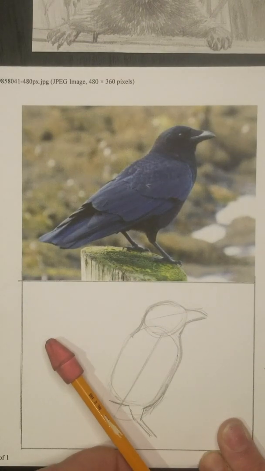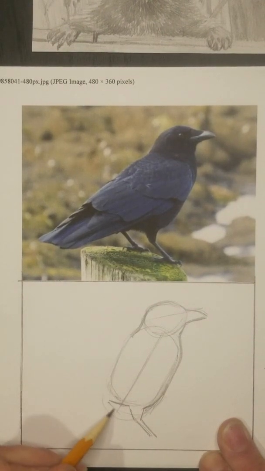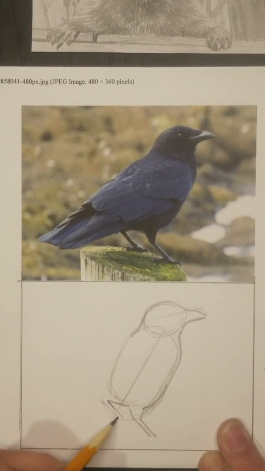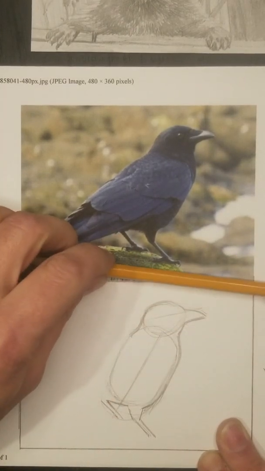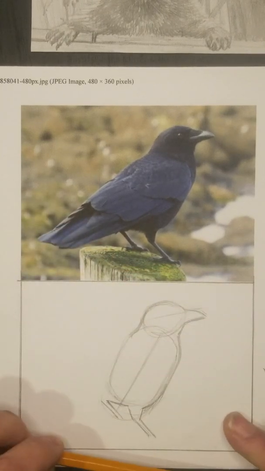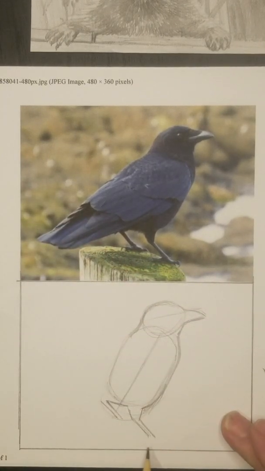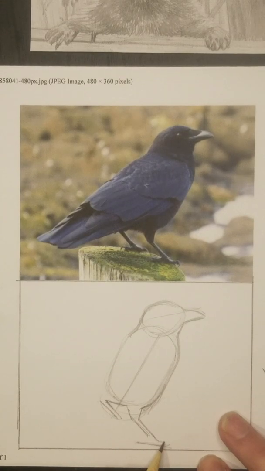And then let's get that other leg. The other leg is going in pretty much the exact same direction as the first one I drew. There we go. And then let's get the direction of the bottom of the feet. So about like that. Now I didn't leave myself enough room for the log down there, but that's okay. You know what? It's not part of the bird. I'm not concerned about it.